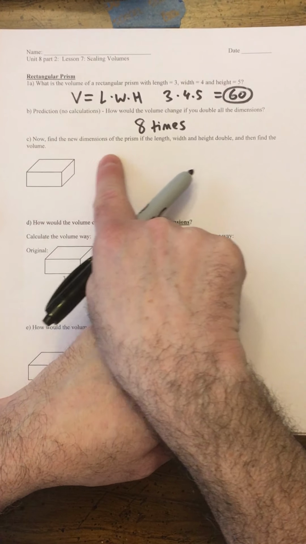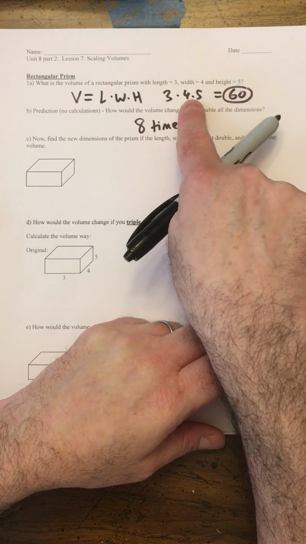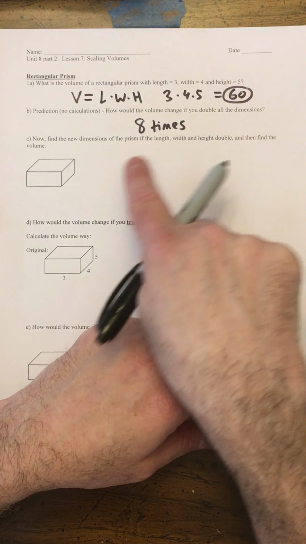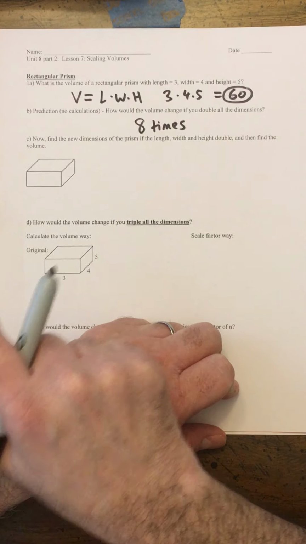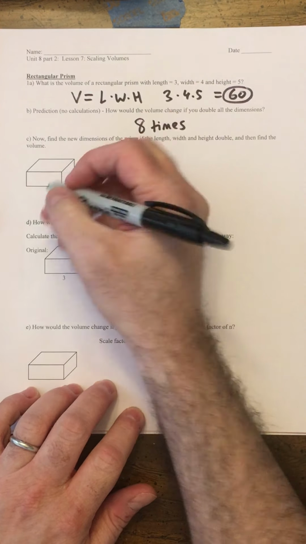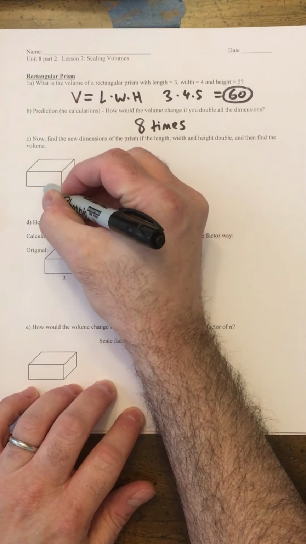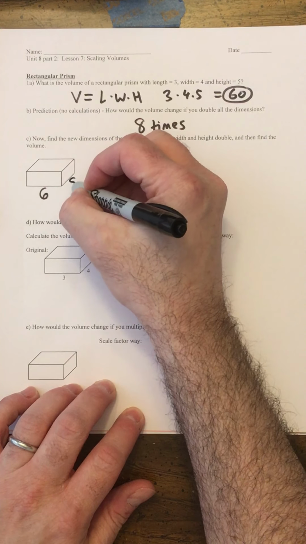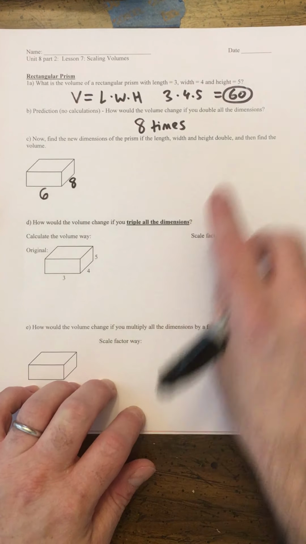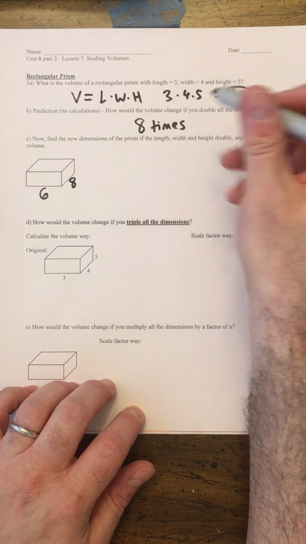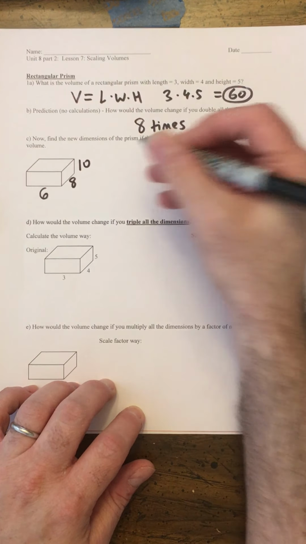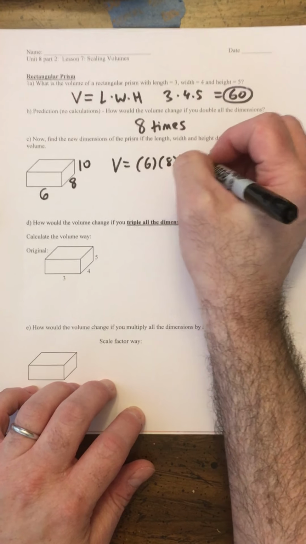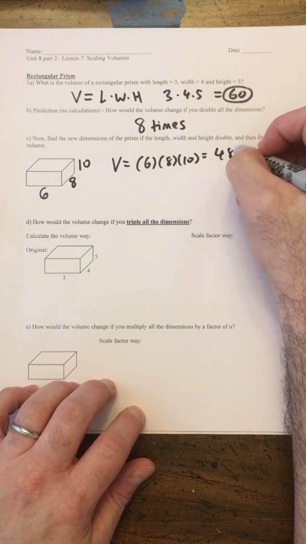Okay, let's find the new dimensions based on the original by doubling the length, width, and height from that original problem. The length was 3, so doubling it, it's going to be 6. The width was 4, doubling it makes the width 8. The height was 5, doubling it makes the height 10. Now find a new volume. We're going to do 6 times 8 times 10, which gives us 480.